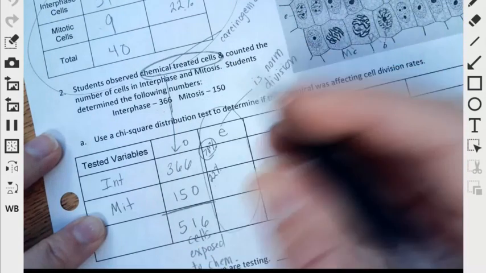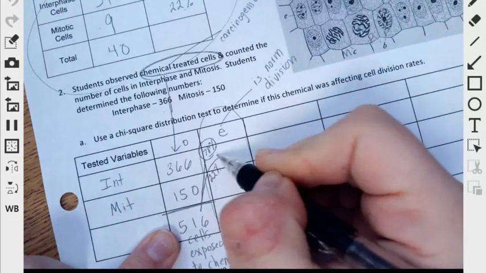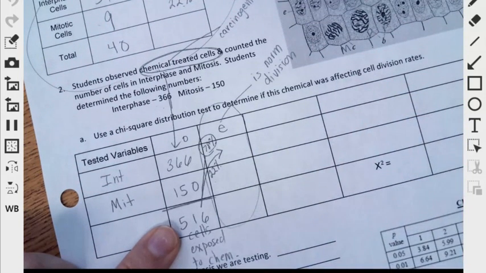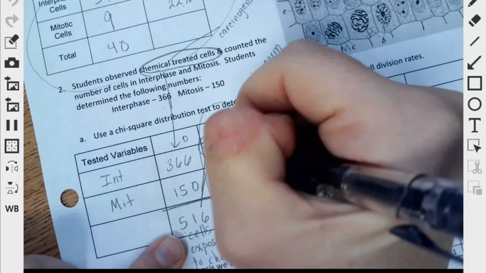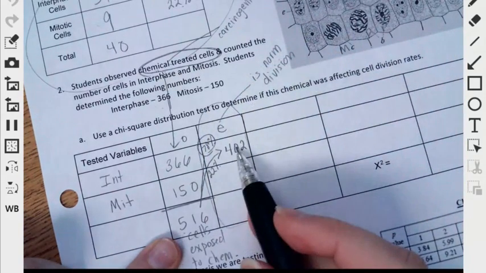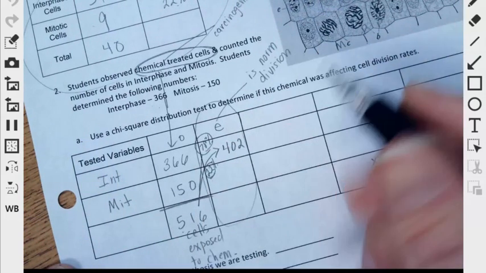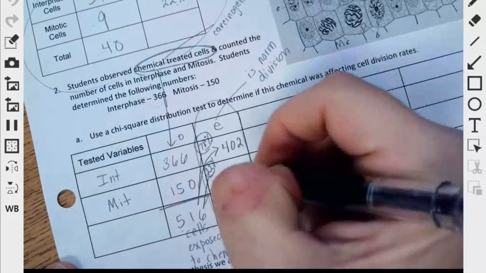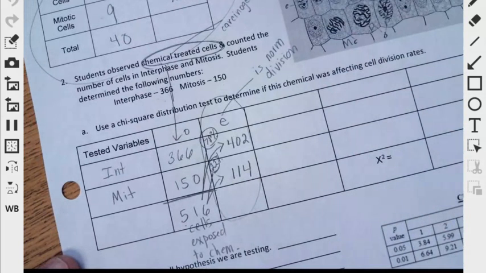Observed. And it's going to be the observed total. I like to draw my arrows, so you guys are always like, oh yeah, she always draws arrows on this. I try to do it the same way each time. So 0.78 times 516 gives us 402 of these 516 should be in interphase if they're dividing normally. And then 0.22 times 516 should give me that number. I should see 114 in a stage of mitosis if they're dividing normally.